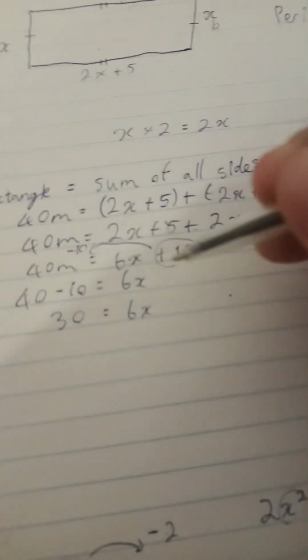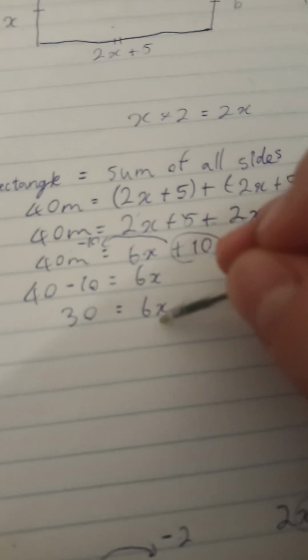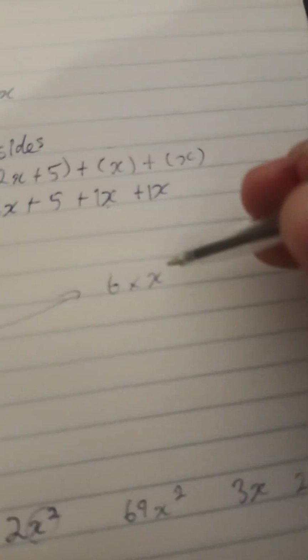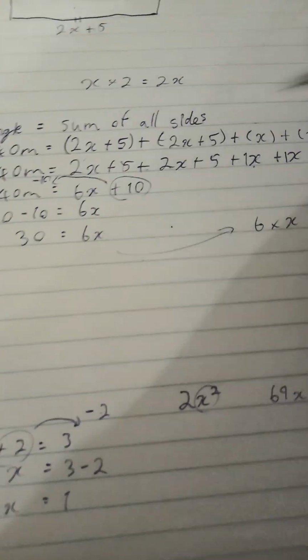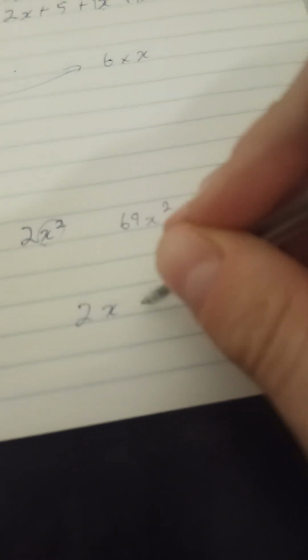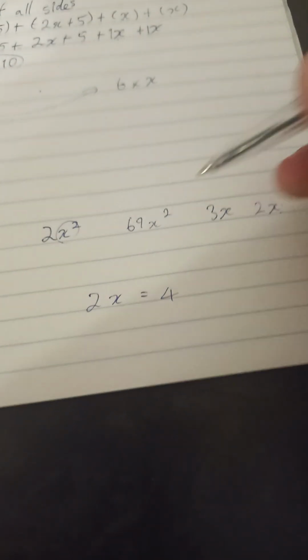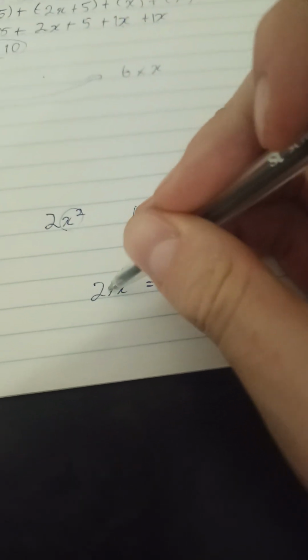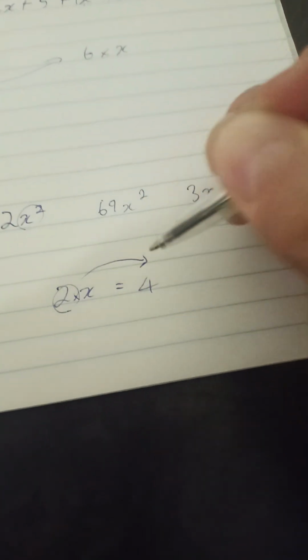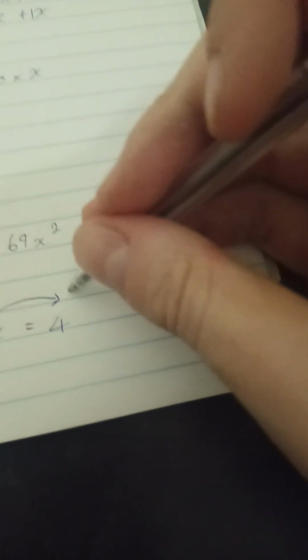Now, what do we do with the 6x? To get x on its own, we know that 6x is also written as 6 times x. Am I right? 6 times x is equal to 6x. And because we have multiplication, if we're taking something over, let me do another example here. We have 2x is equal to 4, for example. Here, if we have 2x, we know this can be written as 2 times x. If we multiply on one side and want to take this times 2 over, we can take it over to the other side, where it changes from times 2 to divided by 2.